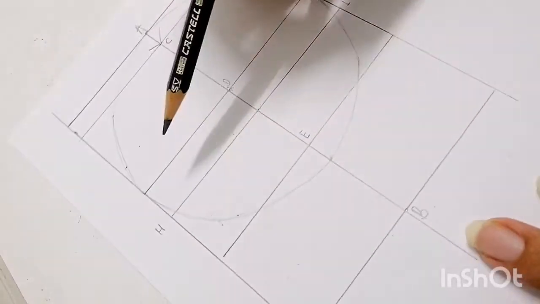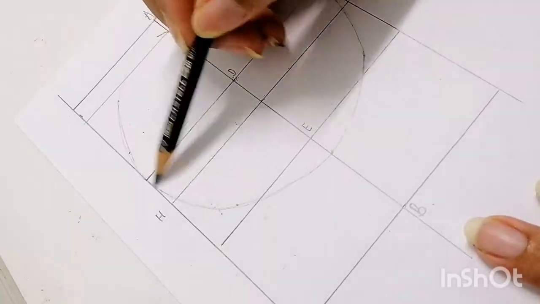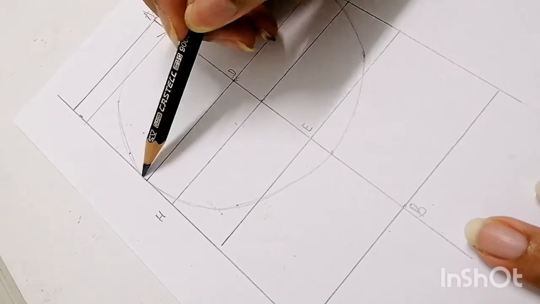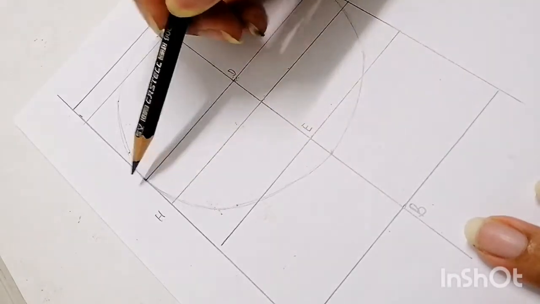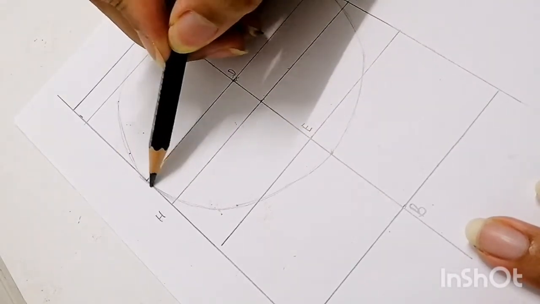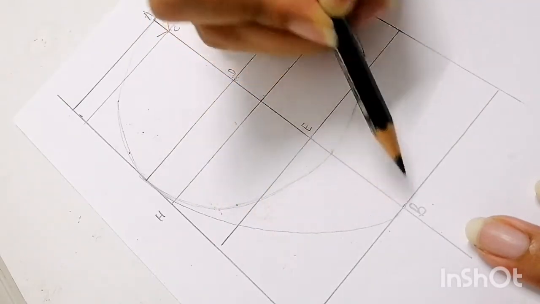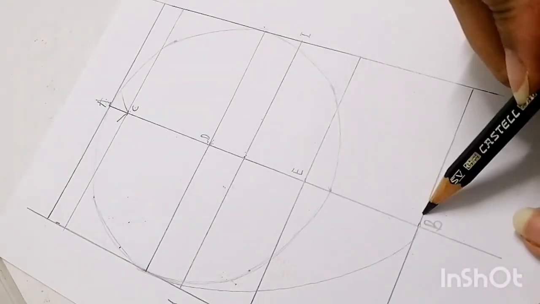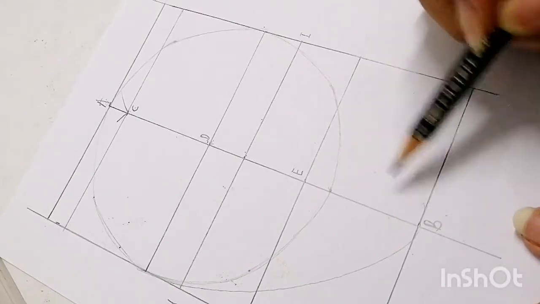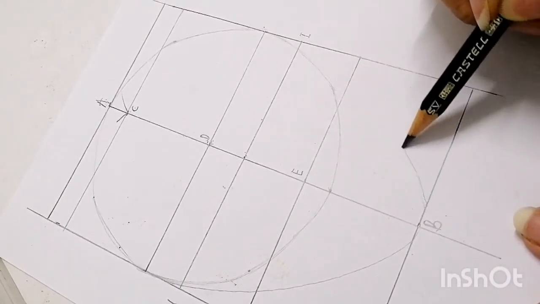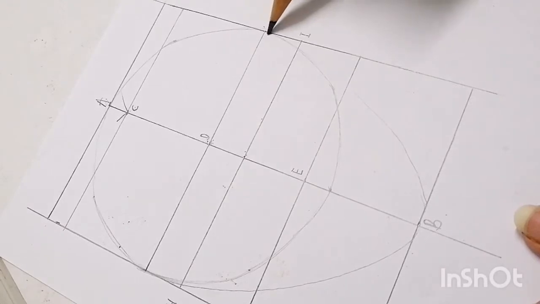So let's do it. Basically, you see this ends here, right? From here we pick it up and we curve it and we meet at the chin. Same goes, go back up here. I'm pretty sure it won't be balanced.